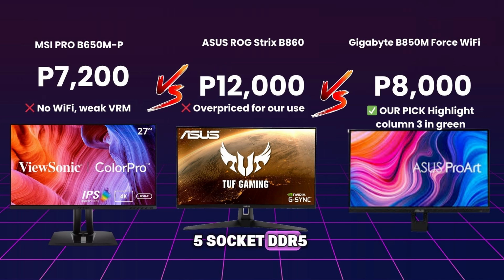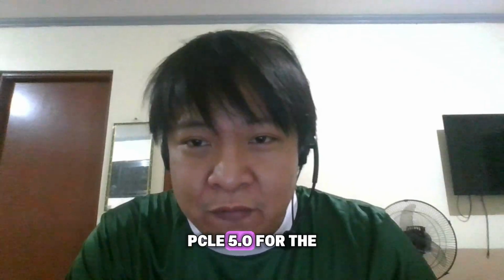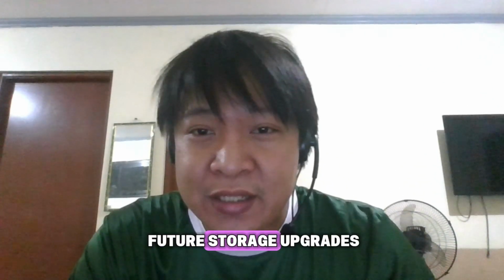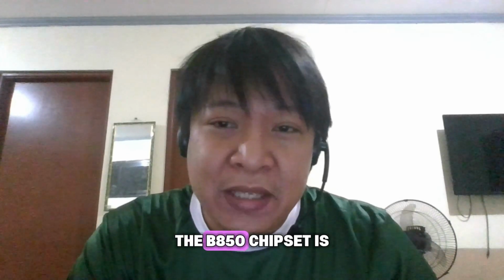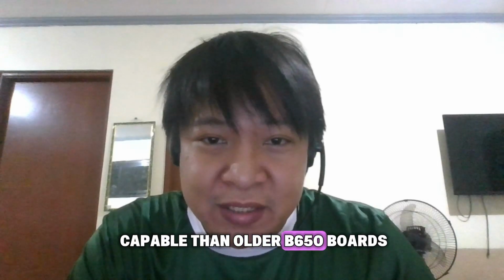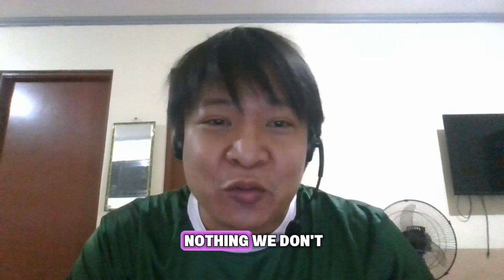AM5 socket, DDR5 with AMD EXPO for automatic RAM speed boosting. PCIe 5.0 for the GPU, Wi-Fi 6E built in, and an M.2 Gen 5 slot for future storage upgrades. The B850 chipset is the sweet spot. It's more capable than older B650 boards and way more affordable than the premium X870E. Everything we need, nothing we don't.